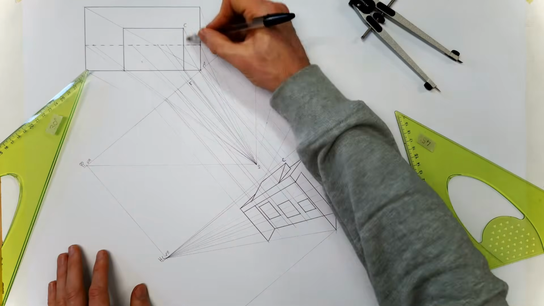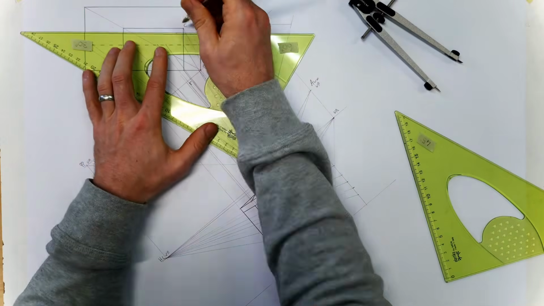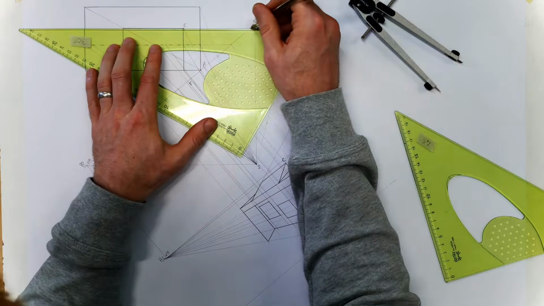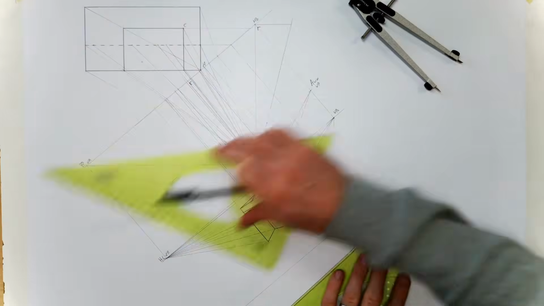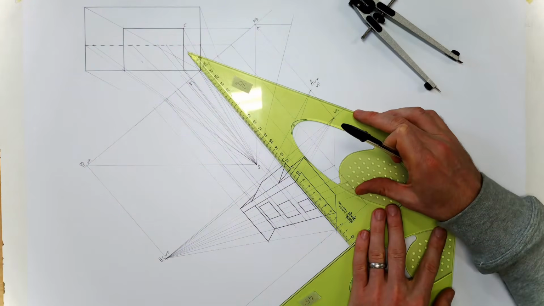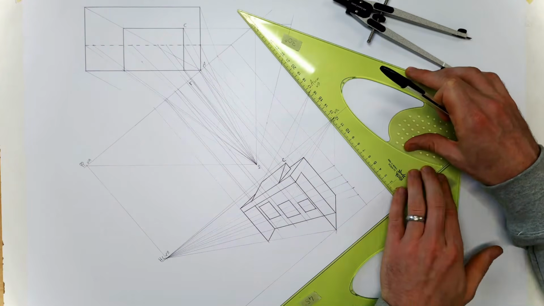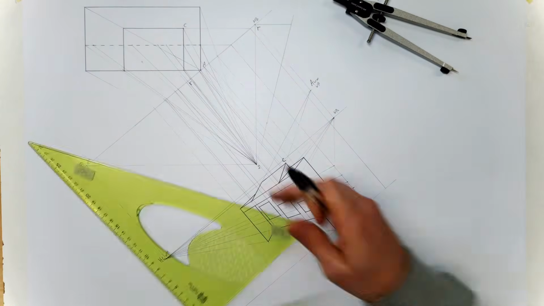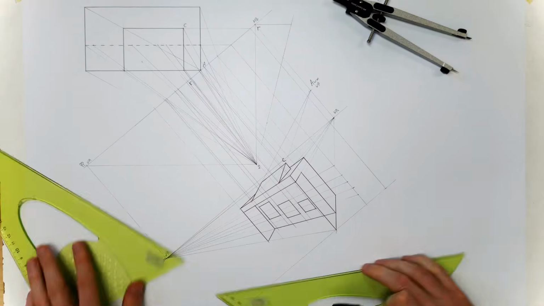I could also vanish it forward, but that'll just be on top of the drawing, so let's do it here. See there, project it through onto my picture plane. Let's bring it down. So that's it touching the horizontal plane. Now we just need to find the height of it.